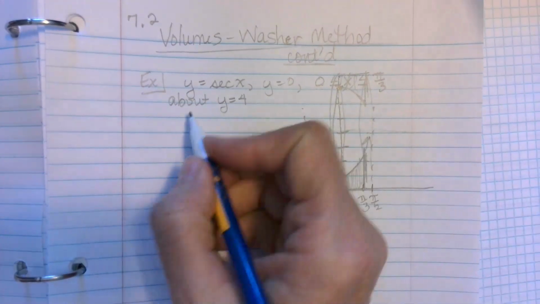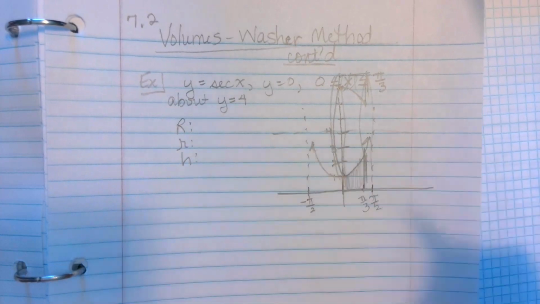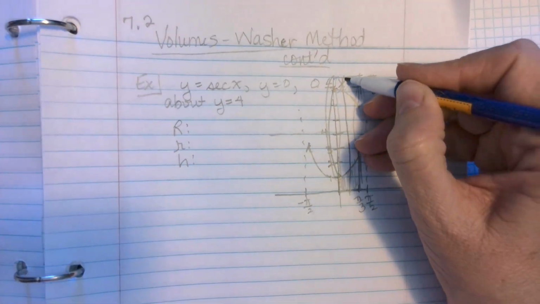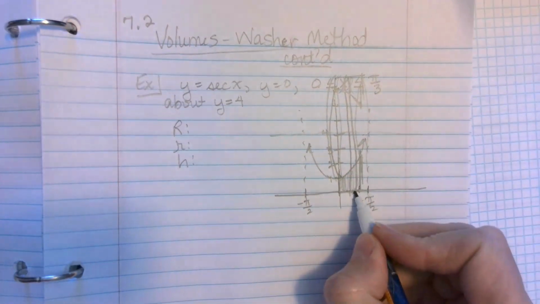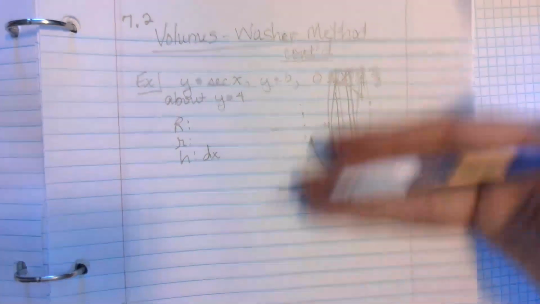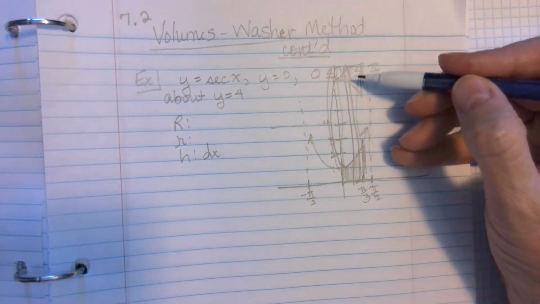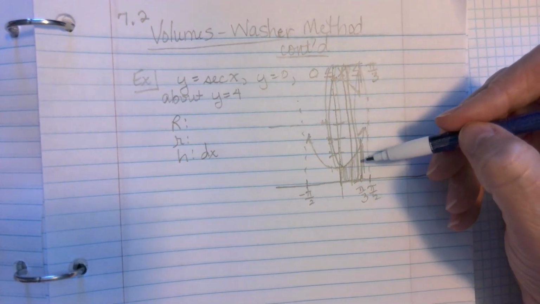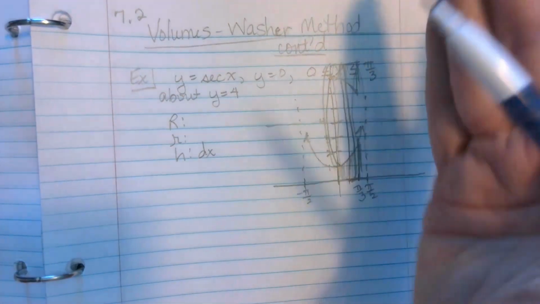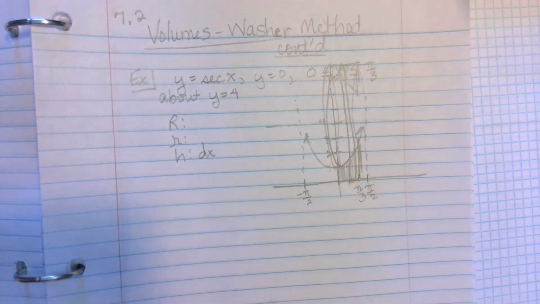So it's clearly a washer. And we need a big R, a little r, and an H. Since it is a vertical rotation, our height is a dx. Anytime that rotation is around a horizontal line, it will be a dx. I'm sorry, my drawing is pitiful. But I hope you can see that when we slice it right there, it's a vertical slice, and it will have a little height of dx.